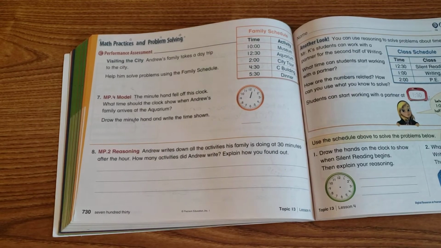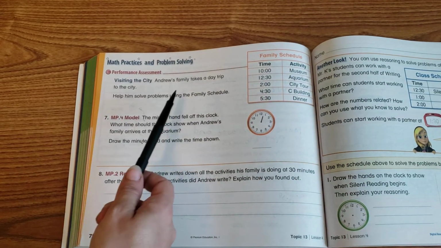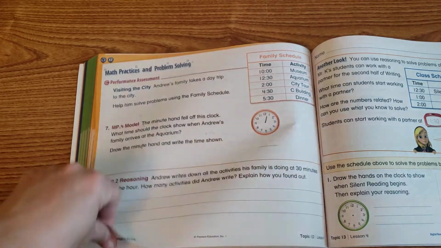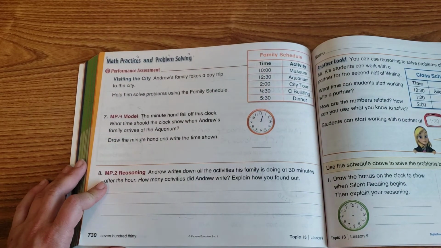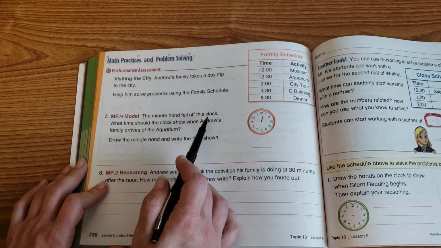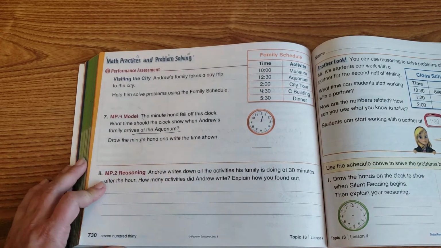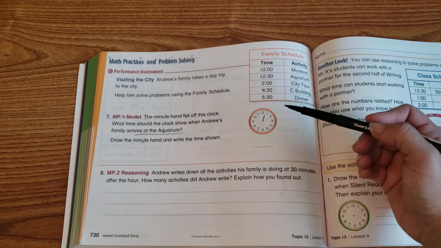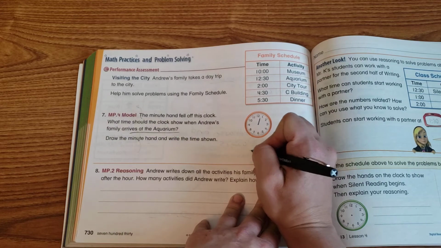Okay. On page 730, there's a new chart. It's a family schedule. And it says that Andrew's family takes a day trip to the city. Help him solve problems using this schedule. So it's the same kind of thing as we did over here, but now we're doing a different schedule, the family schedule. The minute hand fell off his clock. What time should the clock show when Andrew's family arrives at the aquarium? So you go over here, you find where it says aquarium and what time they go, and then you're going to draw the minute hand in to make that clock show the time. And you're also going to write the time underneath.